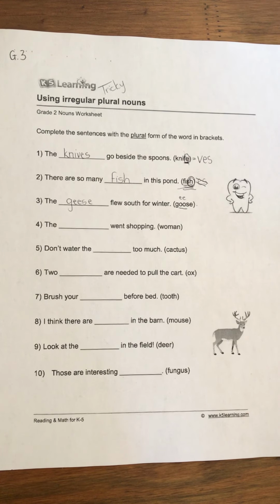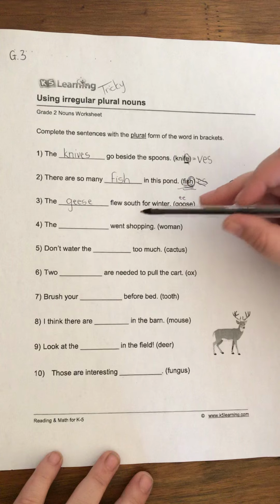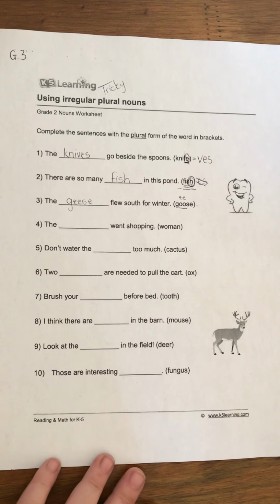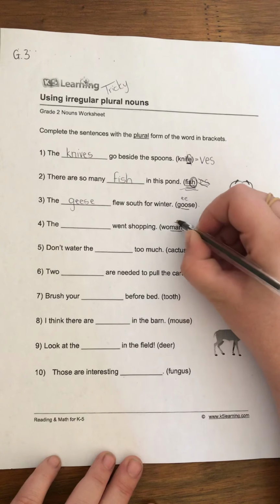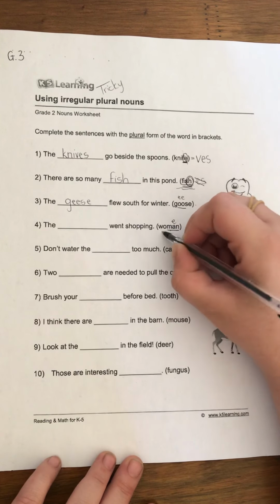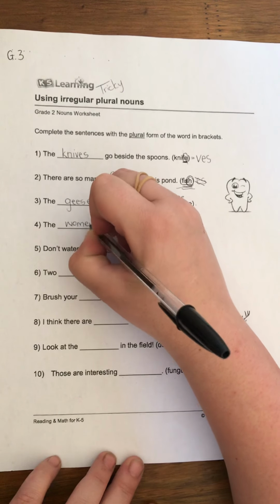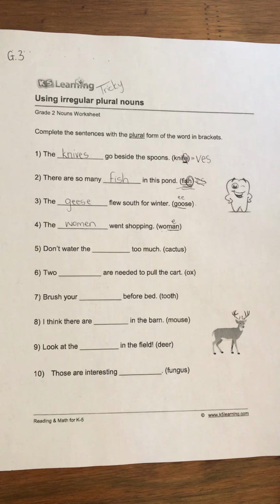Number 4, the women went shopping. Do you remember yesterday? Was it yesterday when we did that? Or the day before that? No, I think it was yesterday. When we did the one for men, where we said man becomes men. Well, we just change the a at the front. So, the women. But you don't say woman. You say the women went shopping. Women.